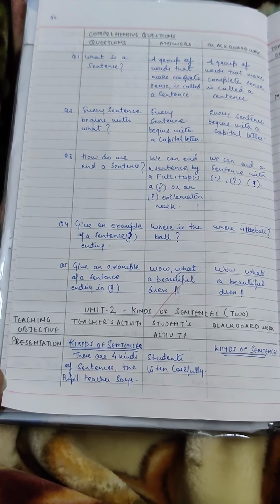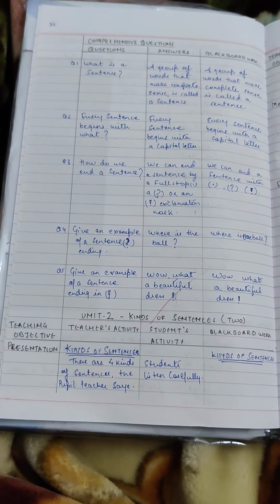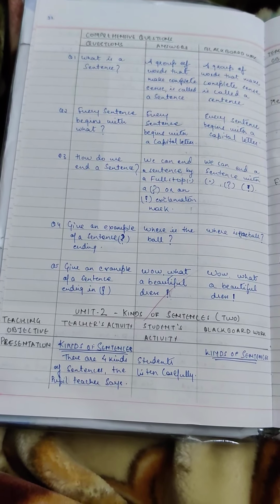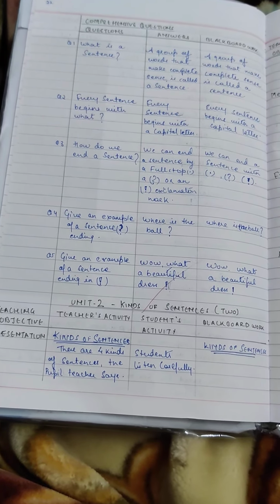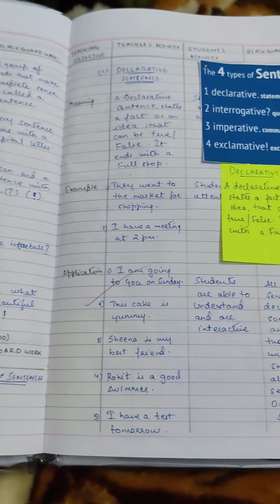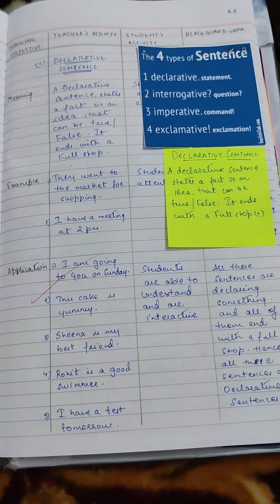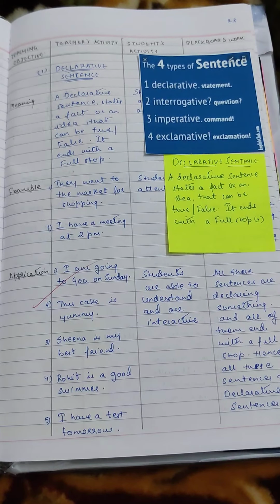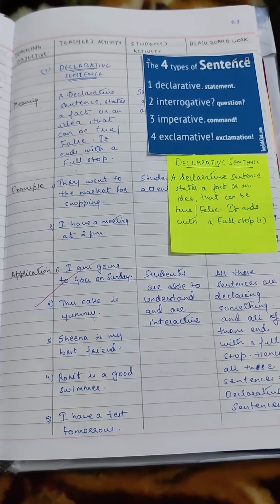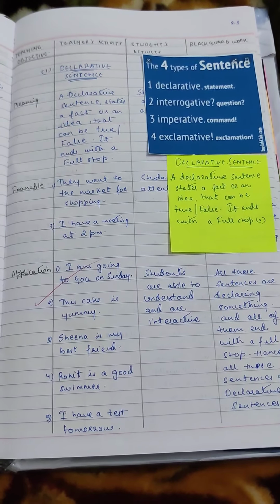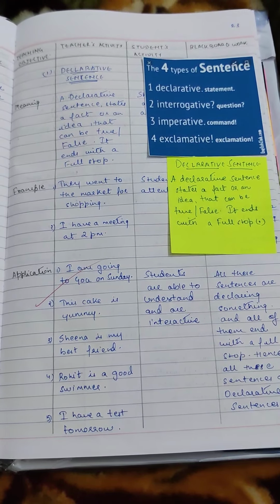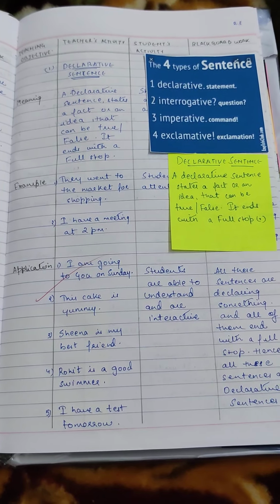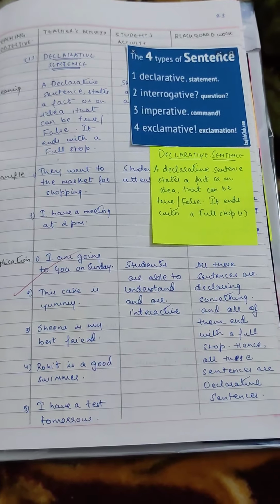Now in the second unit again the columns will be the same. We will start with presentation. Now the topic is kinds of sentences, so there are 2 kinds of sentences. Same heading we'll write on the blackboard. Now comes the explanation part. First is type. Like you can see on the blackboard, I've stuck a miniature showing there are 4 types of sentences. First is the declarative sentence. Here we'll show the meaning and the examples. Then comes the application part.